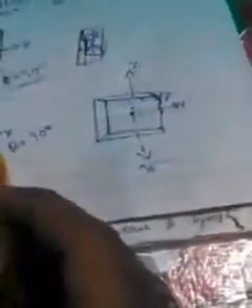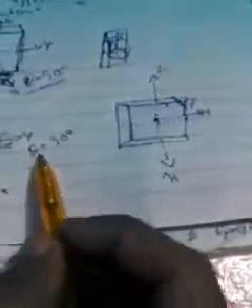In this system, the fixed point will remain the same, and this is the z-axis, and here is the y-axis, and this will remain the x-axis. So now what we did here was rotate by 90 degrees about the x-axis by fixing the x-axis.